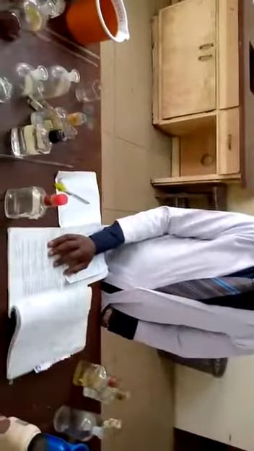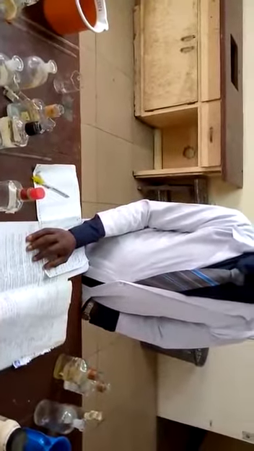And then we also have the Sakaguchi test. The Sakaguchi test is specific for amino acids such as arginine and lysine, which have basic amino units in them. We also have the lead acetate test, which is specific for sulfur-containing amino acids. And finally, we have the nitroprusside test, which is also specific for sulfur-containing amino acids, such as cysteine and methionine.